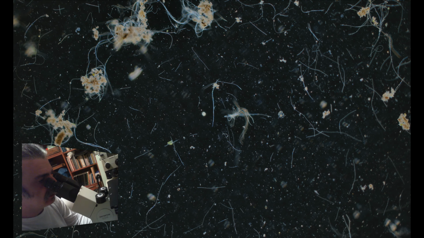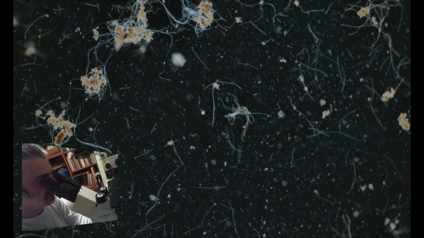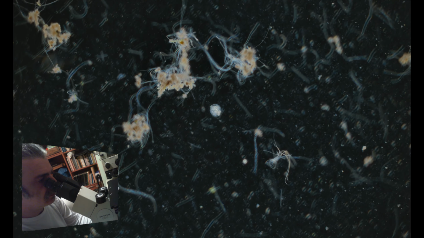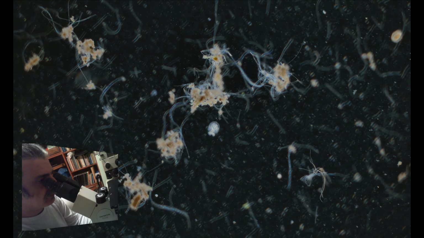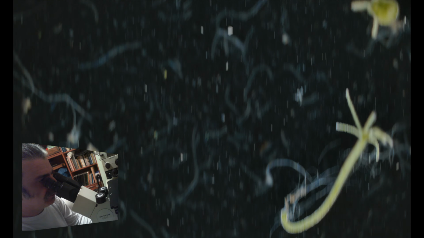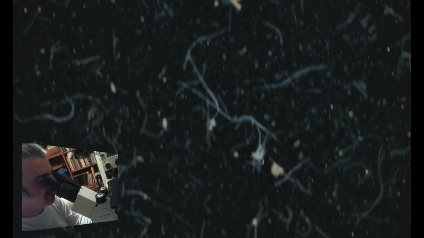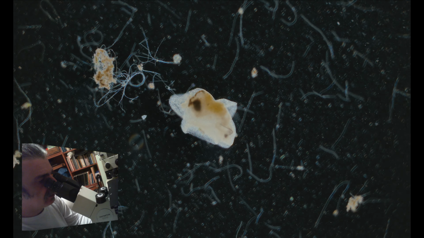Here is another ciliate. I don't know exactly who it is yet. And here is another beautiful rotifer, Testudinella. Moving on, another hydra. I'm just creating a virtual map in my head.